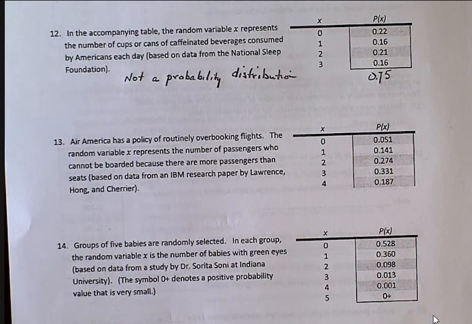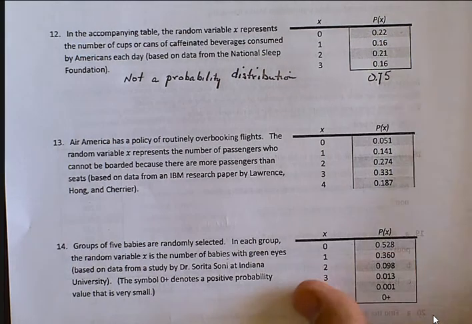So on this one, I'm getting, so this one, 14 does equal exactly 1. Okay.